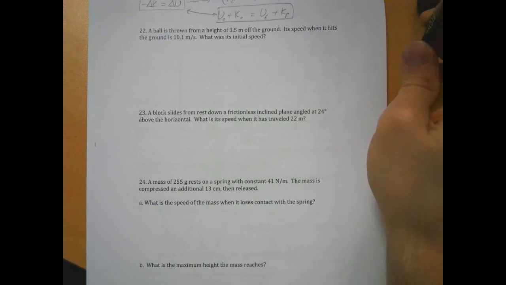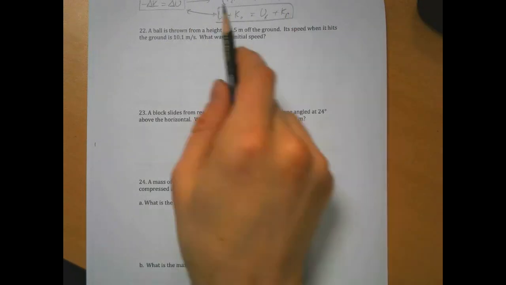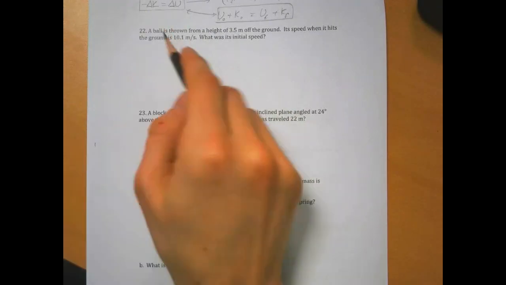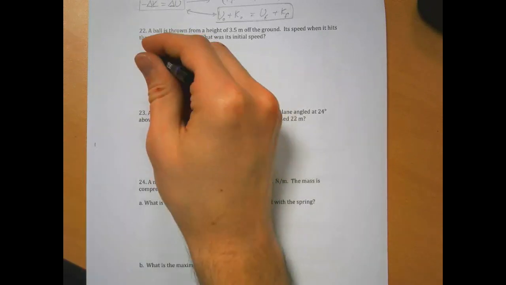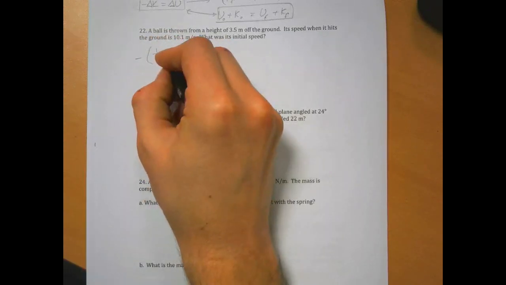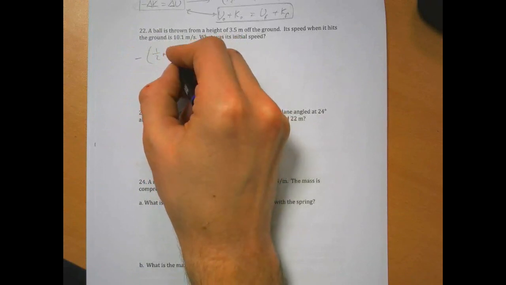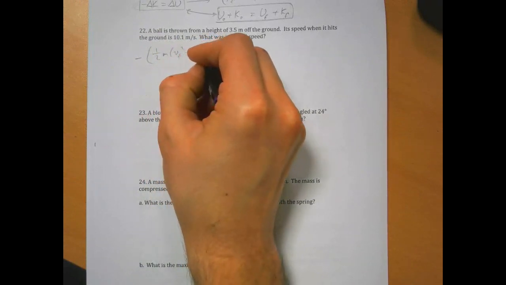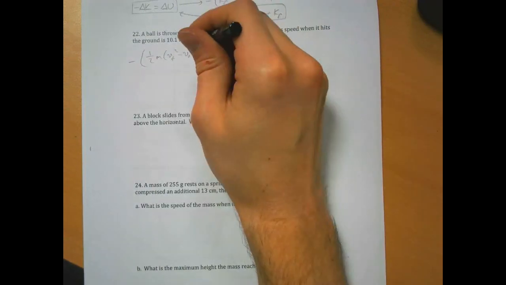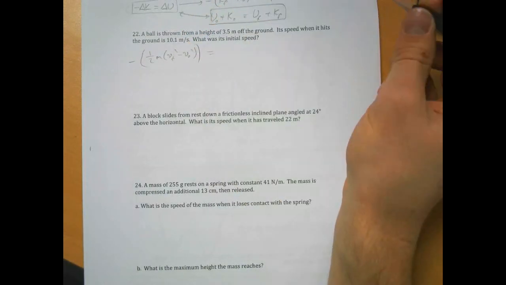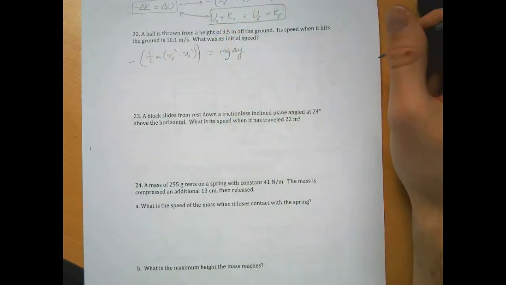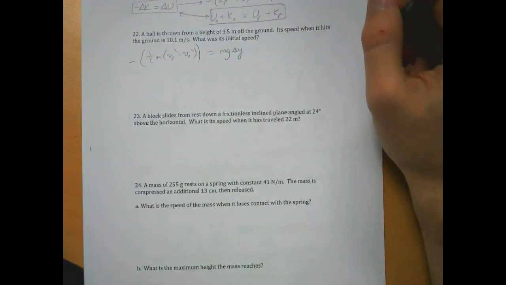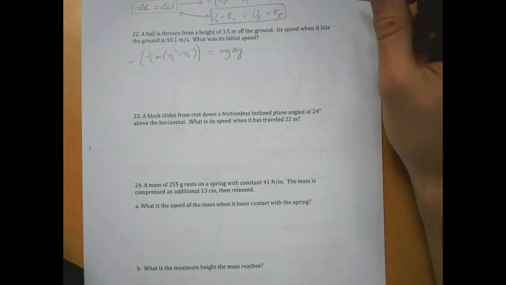Well, we can use either version. Let's just use this one. So, minus change in kinetic energy. And what is change in kinetic energy? It's 1/2 m (v final squared minus v naught squared), equal to change in potential energy, which is mg delta y. There's no spring involved in this problem, so we only have gravitational potential energy to be concerned about. What do you notice?